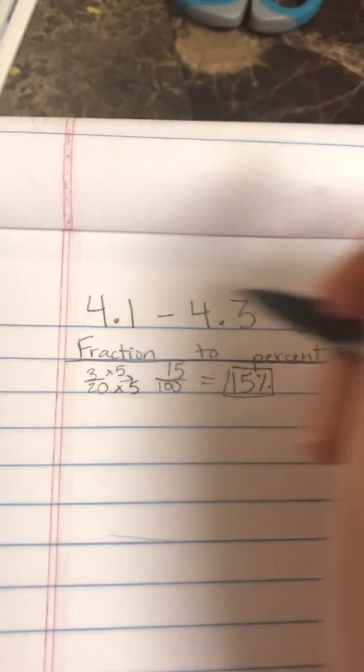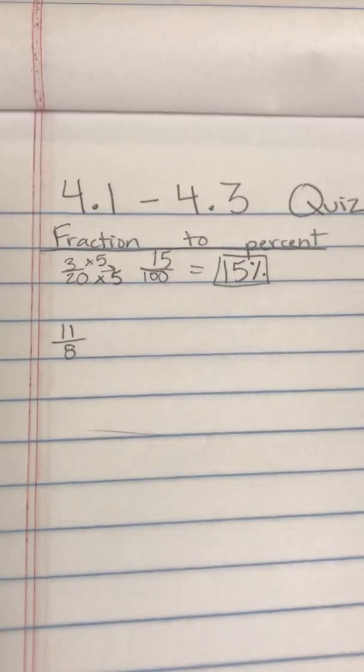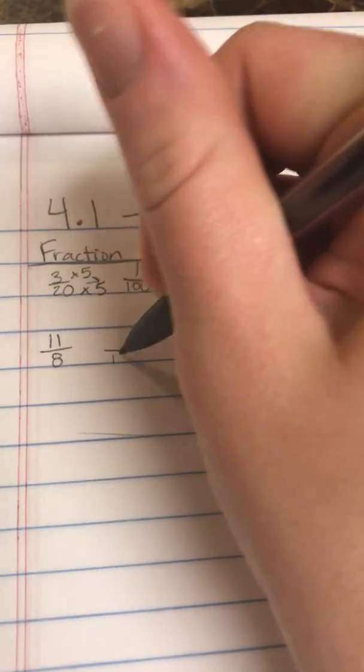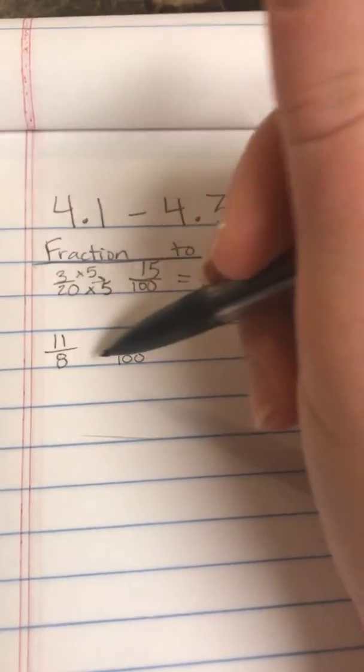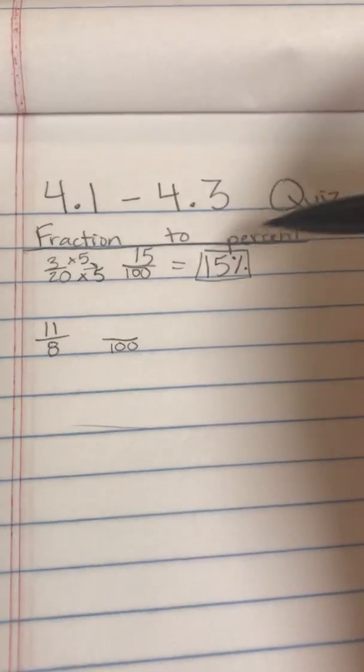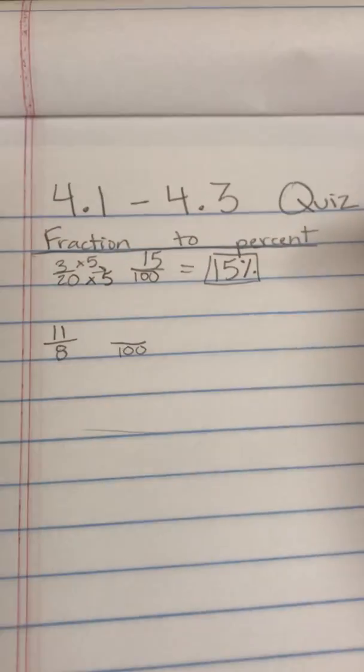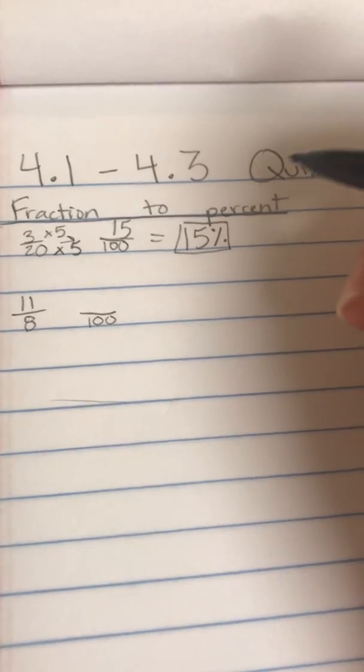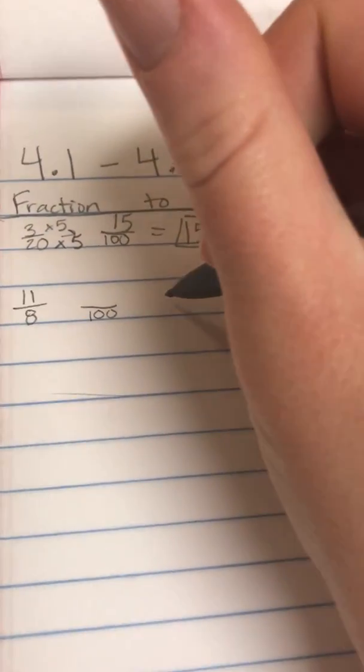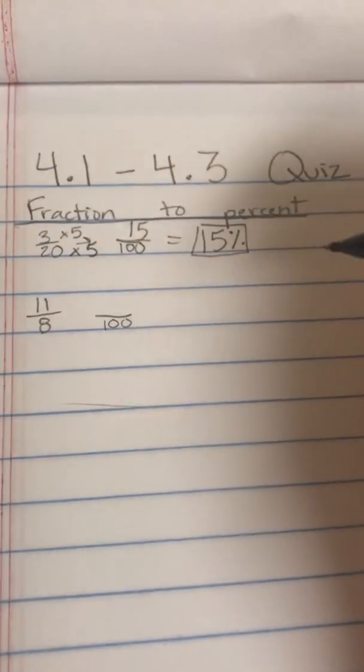So I started at a fraction, I ended at a percent, okay? We can do another one. Let's try 11/8. All right, this one, normally we would try to get our denominator to be 100, but nothing times 8 will give us 100, guys. So when you realize that, you have to go to your next option. Your next option is to divide, all right? Turning that fraction into a decimal first.